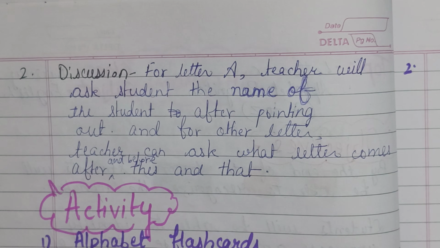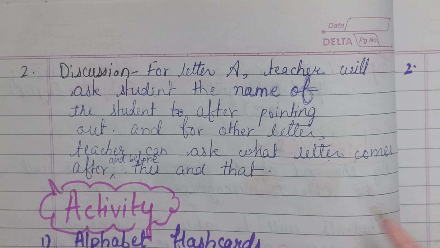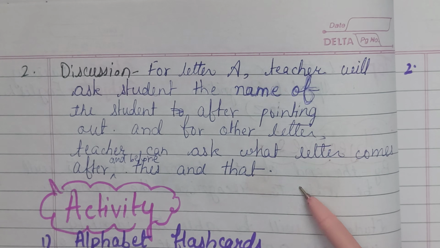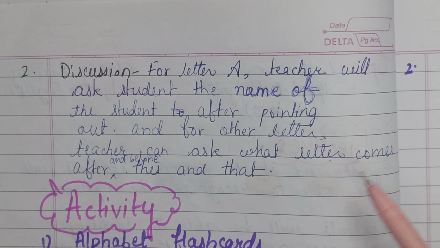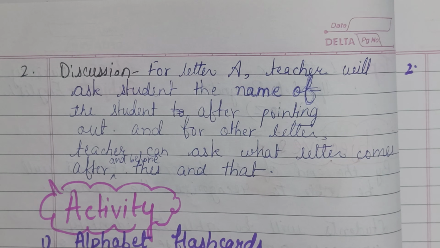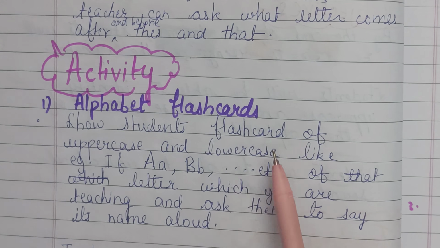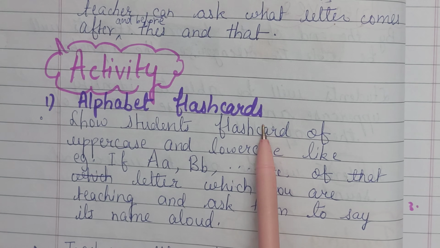For the other letters, you can ask what comes after, before, this and that. So you can discuss with the students, like which letter comes after letter B. So students will say C. So this is discussion. Now for the activity, first alphabet flashcards.